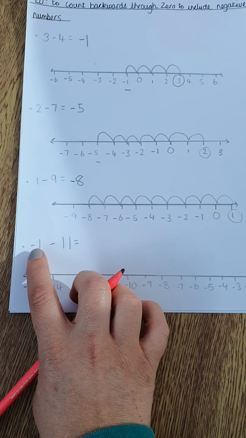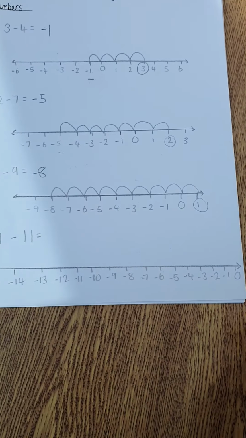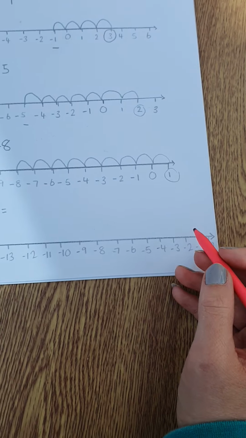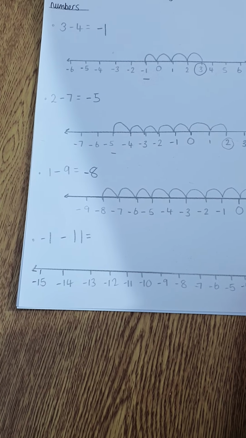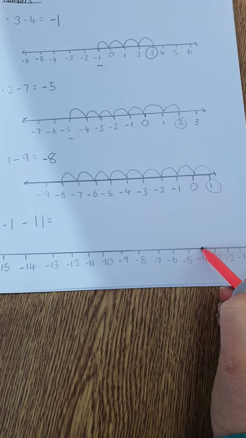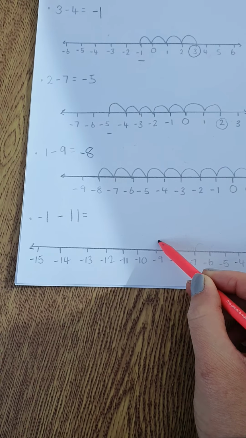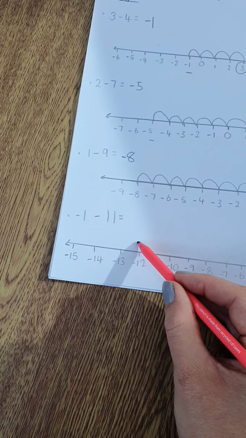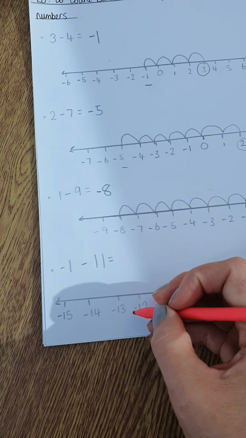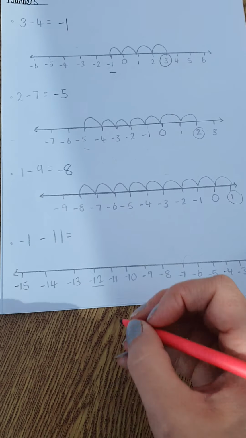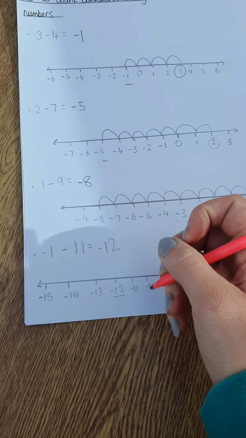Okay, and our last one is actually minus 1 minus 11. So we're actually going to start on our minus numbers this time. So we're going to start on minus 1 here. We're going to count back, okay? So 1, 2, 3, 4, 5, 6, 7, 8, 9, 10, 11. I do apologise for that. My paper is wanting to move all over the place. So minus 1 minus 11 has actually given us an answer minus 12, okay?